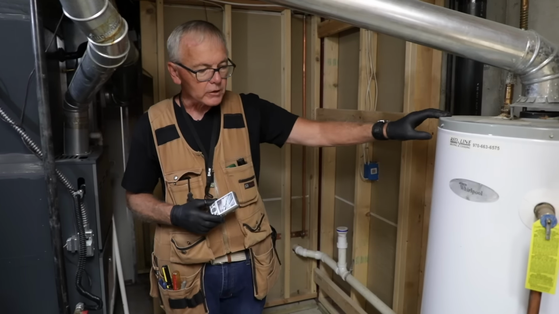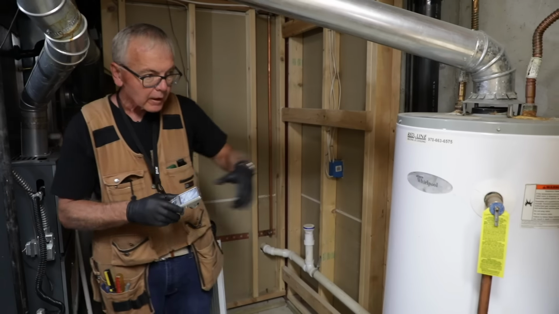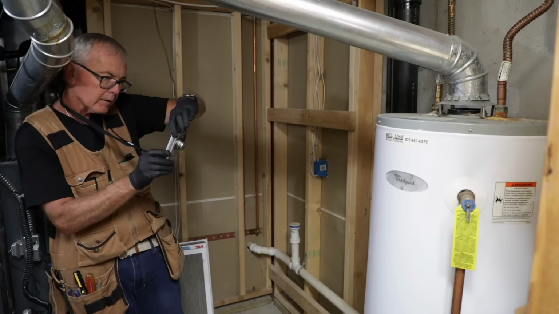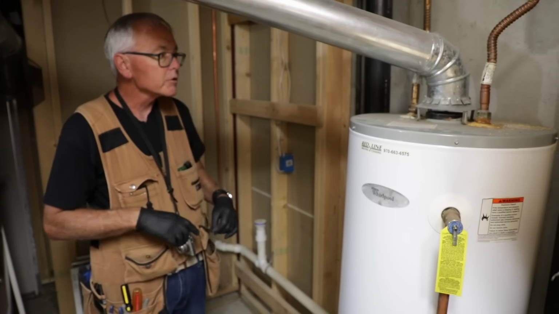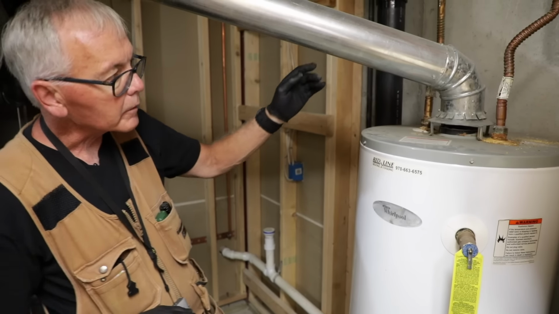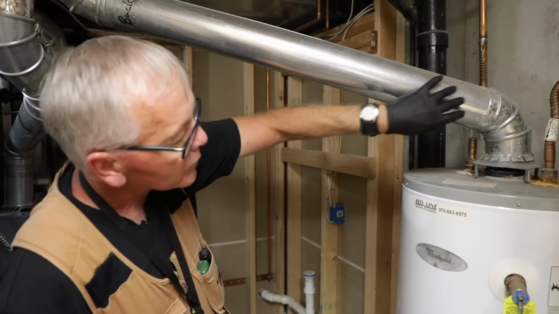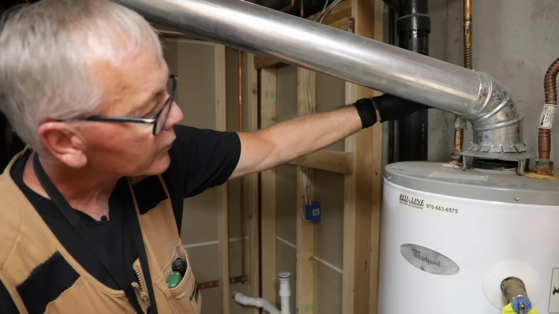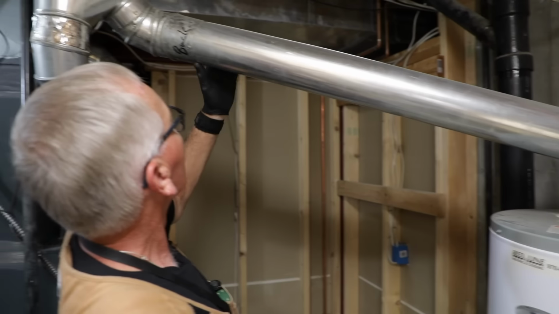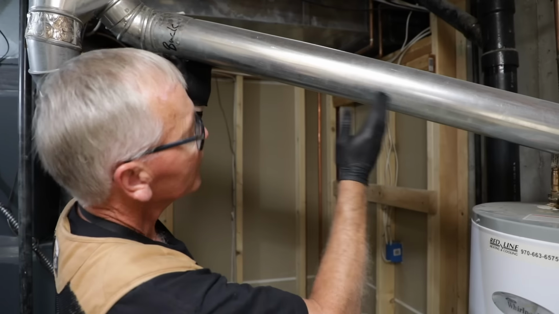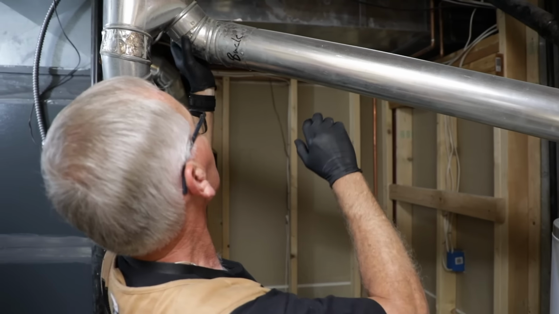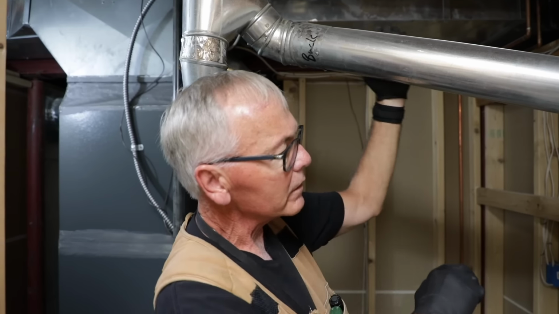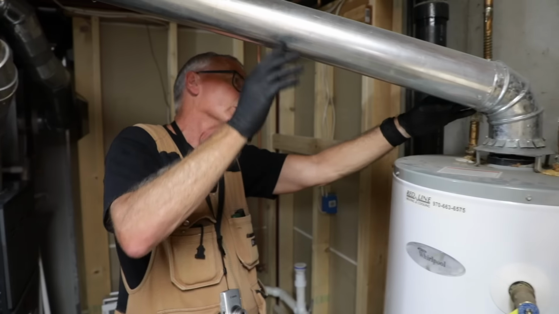Now we're down here, we're going to do the water heating equipment. And what we've got here is a water heater. I'm going to take a reference photo for my report. First thing I'm going to do is start up here at the top. I'm going to check my ventilation pipe, make sure it's all secure, all the fasteners are in place. I don't have any signs of corrosion or any holes. Everything looks to be good and solid on both sides.